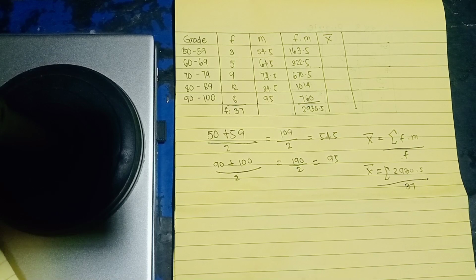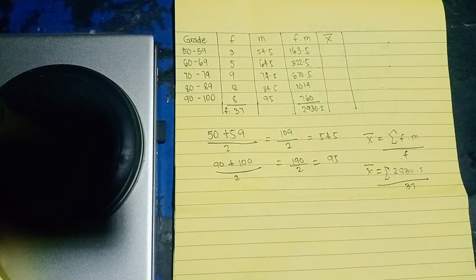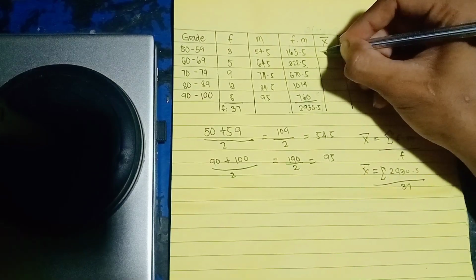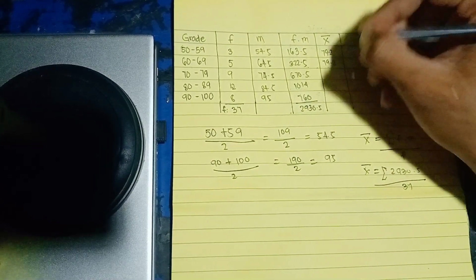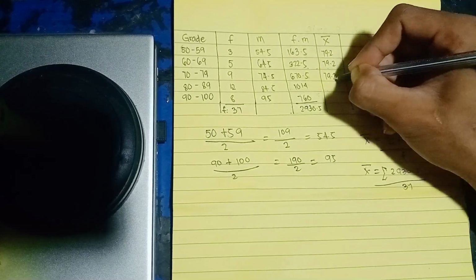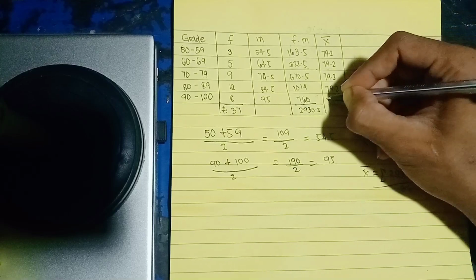So 2,930.5 divided by 37 is equal to 79.2. So the mean is 79.2. You need to copy 79.2 to fill all of the mean column.